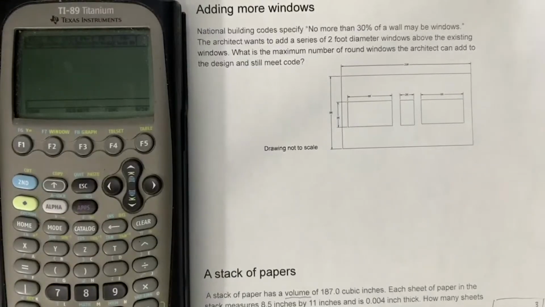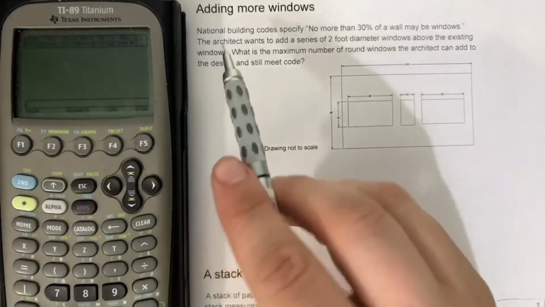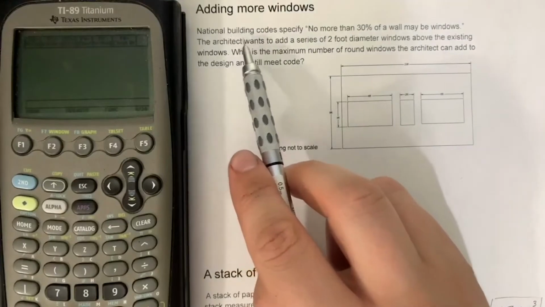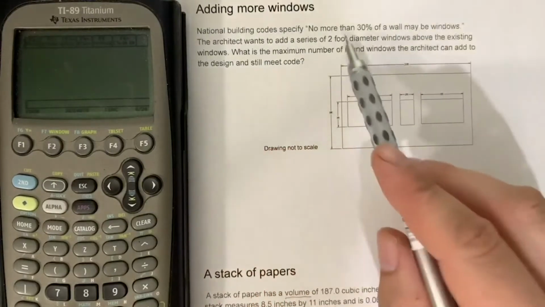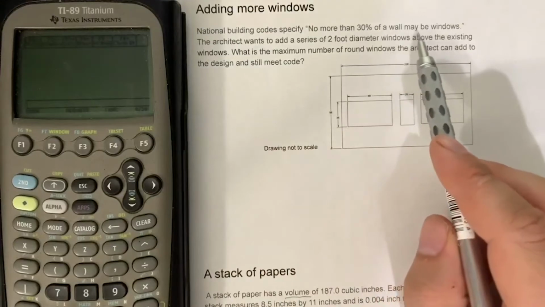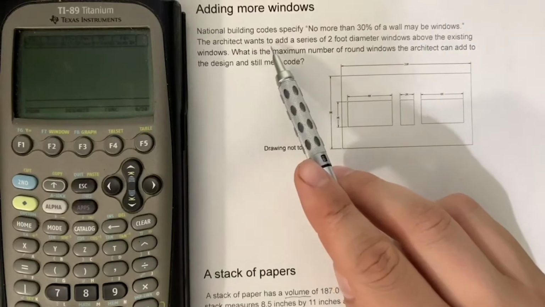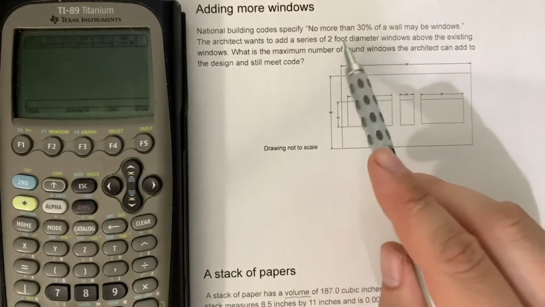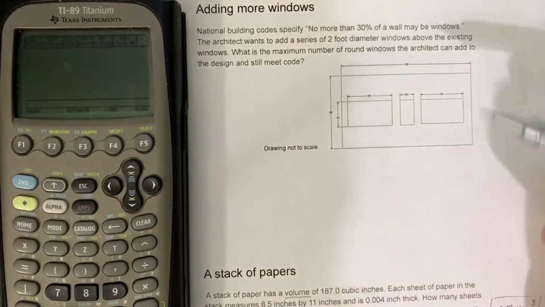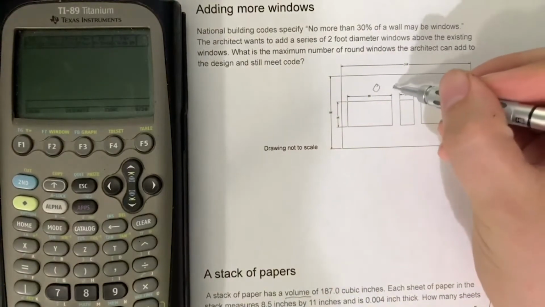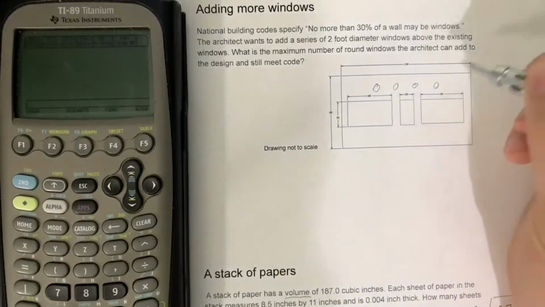Alright folks, in this video we're going to take on a bit of architectural and building safety math. The National Building Code specifies that we cannot have more than 30% of a wall be made of windows. The architect wants to add a series of 2 foot diameter windows above the existing circles.